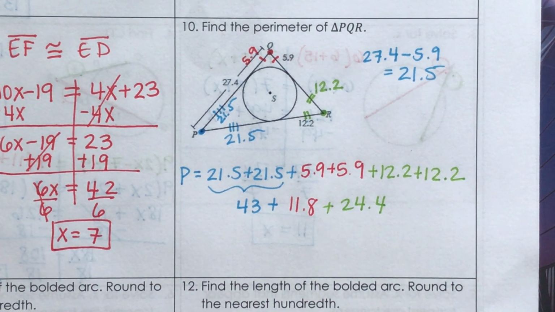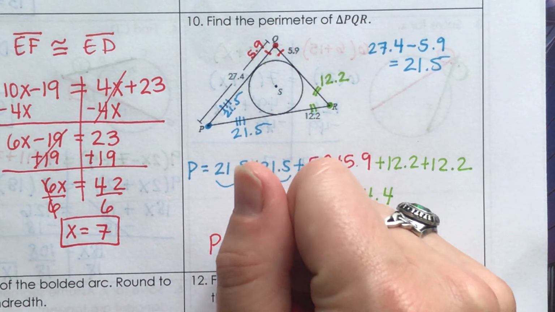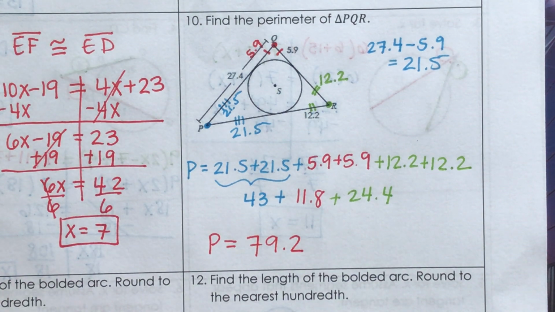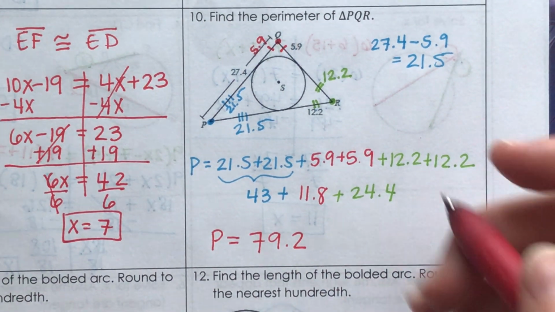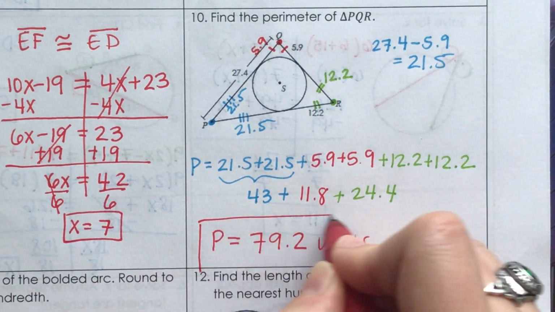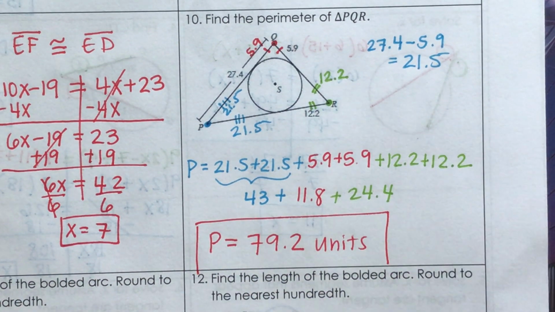43. And I get that the perimeter equals 79.2, and I'm not given any kind of unit, like centimeters, inches, anything, so I'm just going to put units. And I have to put something because it is perimeter. Perimeter is a distance. It's how far you go, so you always want to have some kind of label if you're talking about a perimeter.